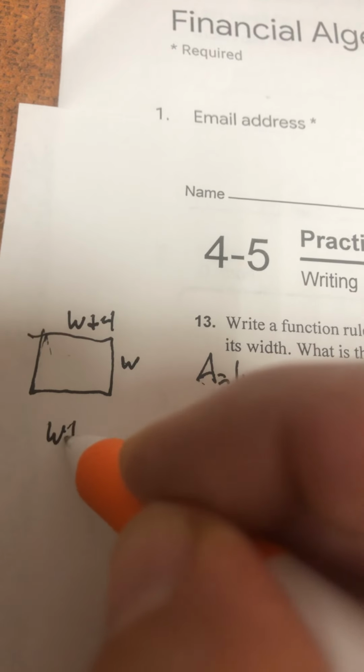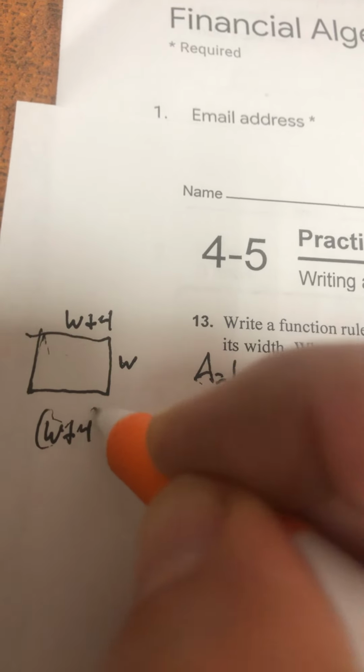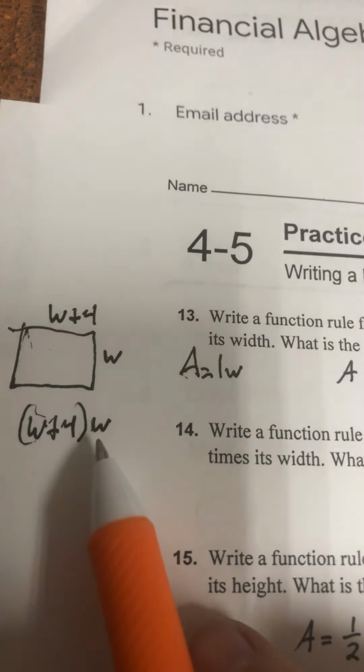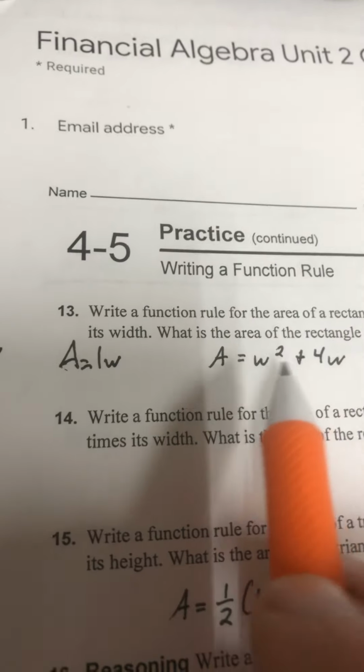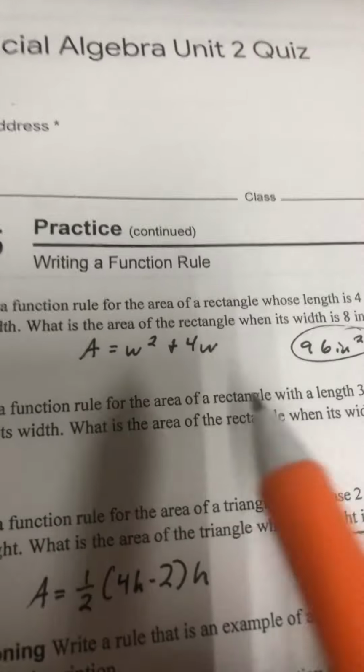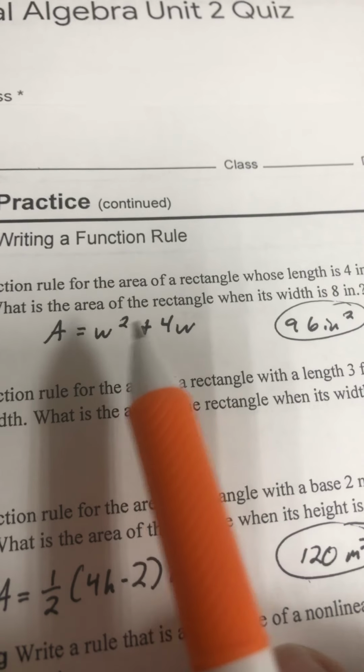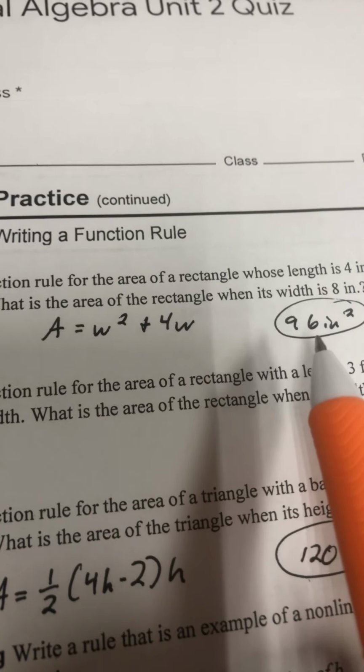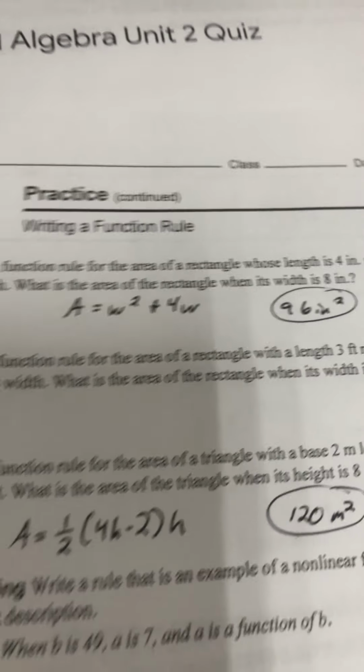So this becomes length times width. It's W plus 4 times W. So I use the distributive property. W times W gives me W squared, and W times 4 gives me 4W. So there's my formula, if you will. If you put 8 in here, you end up getting 96 inches.